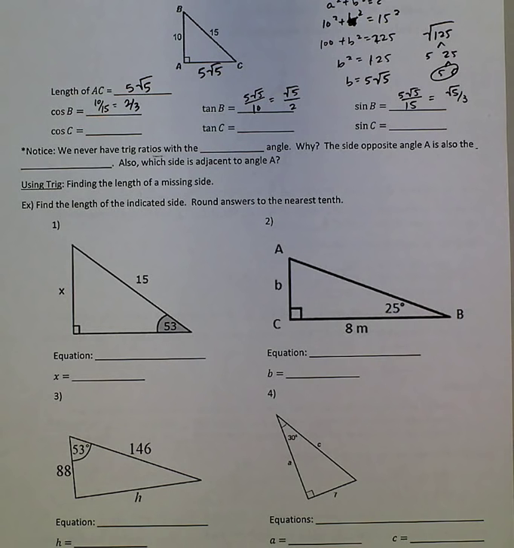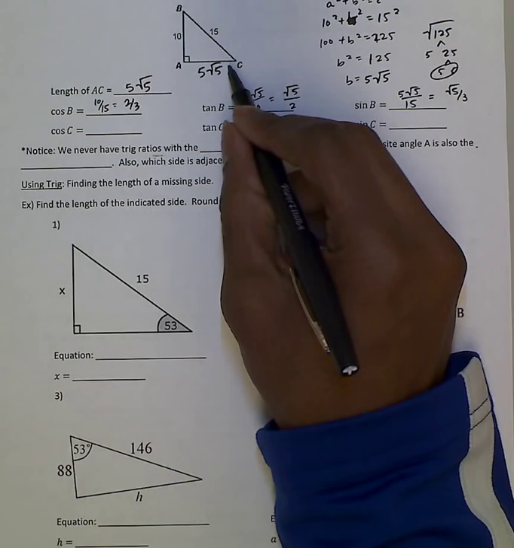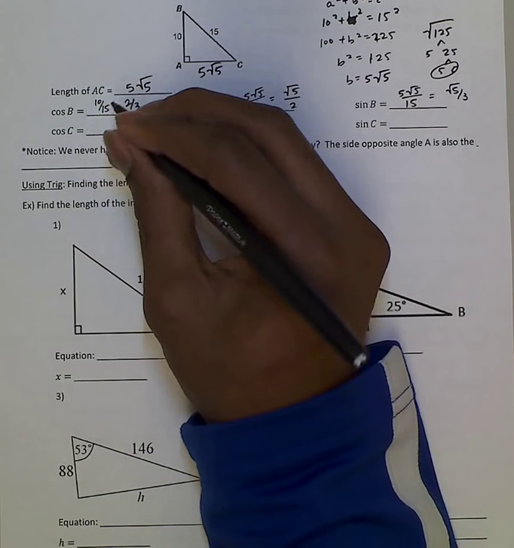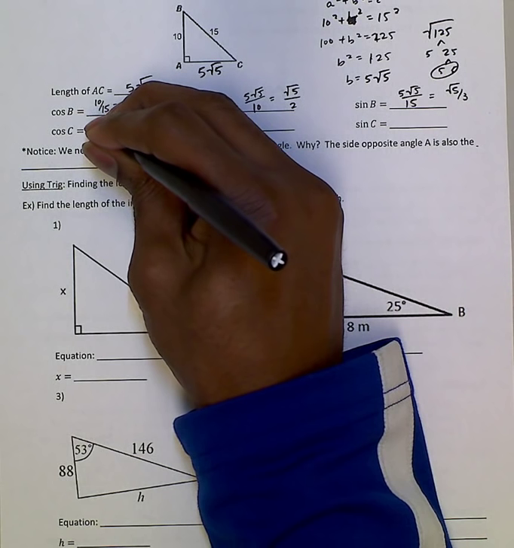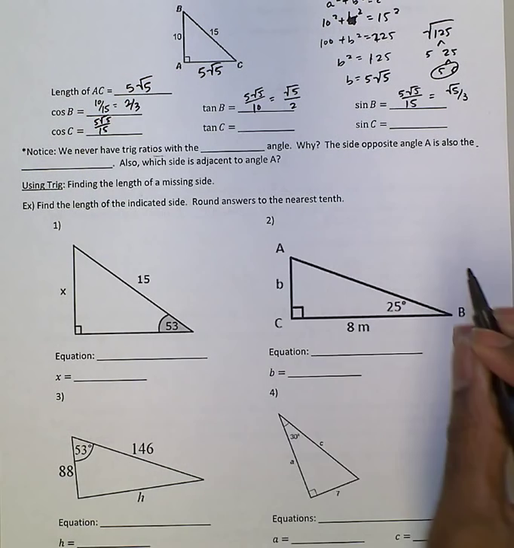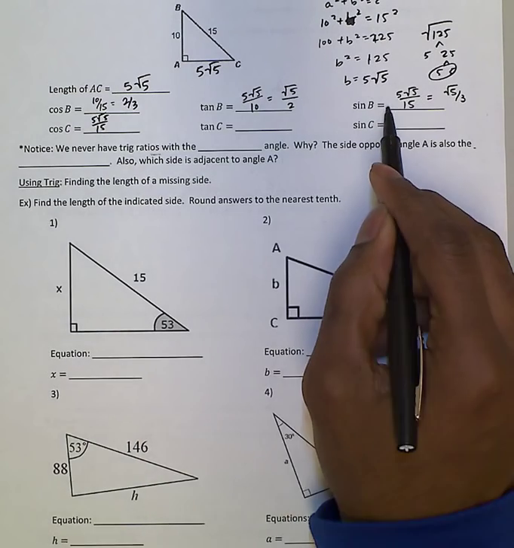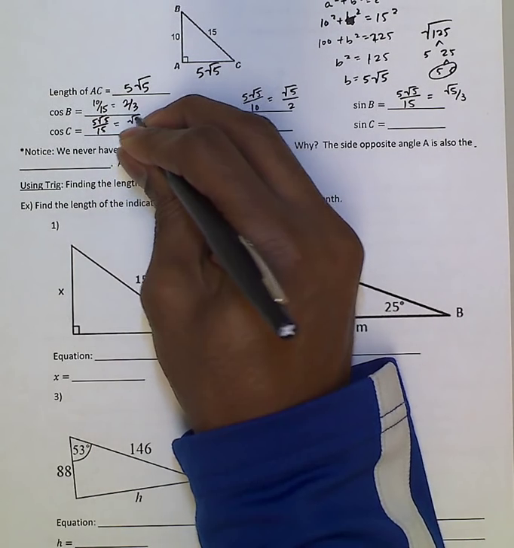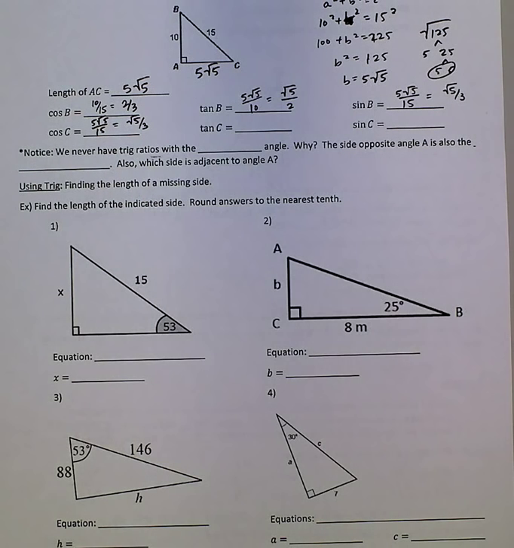So cosine C, again, C is our acute angle, so we can look from there. Cosine is adjacent over hypotenuse. That's 5 radical 5 over 15. Again, you should see that sine of B is the same as cosine of C, radical 5 over 3. Okay, tangent C.